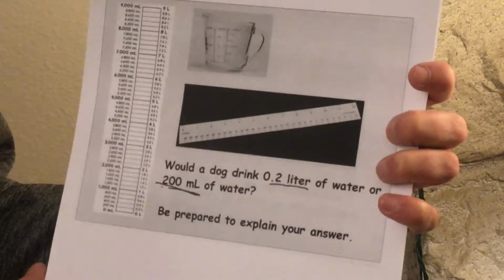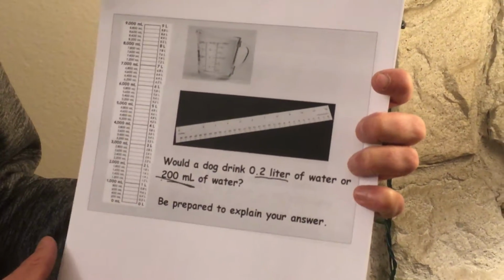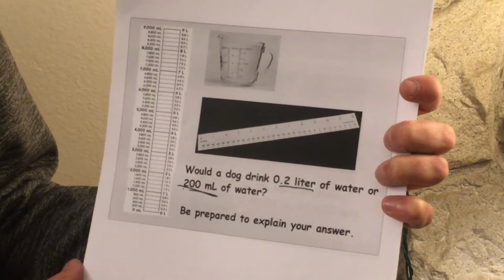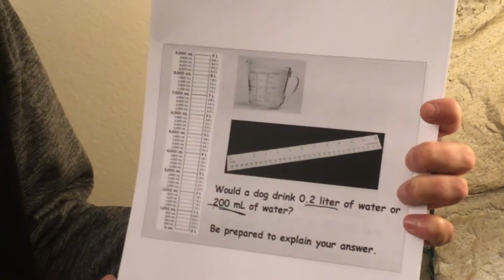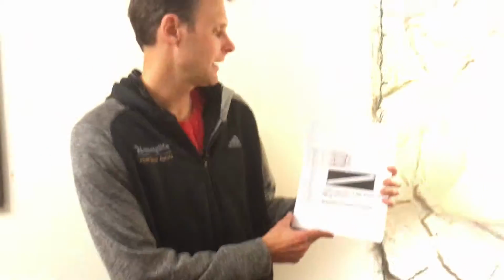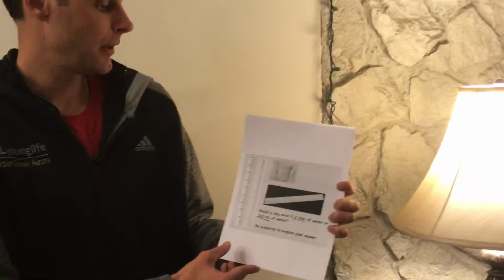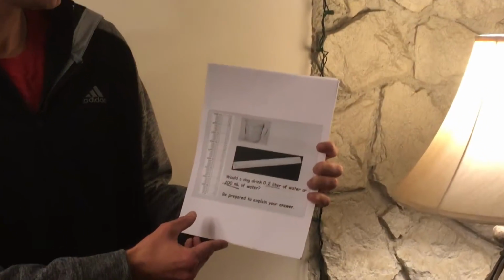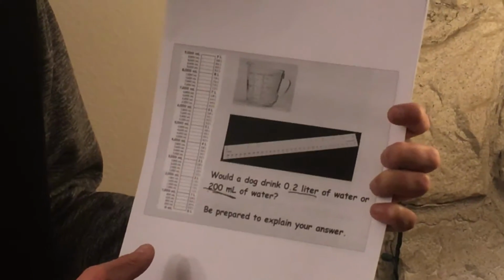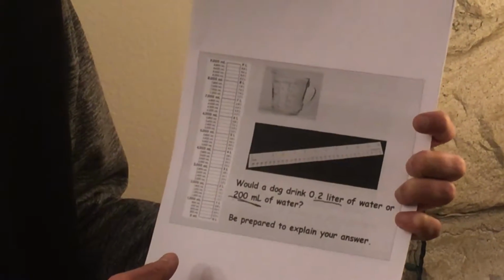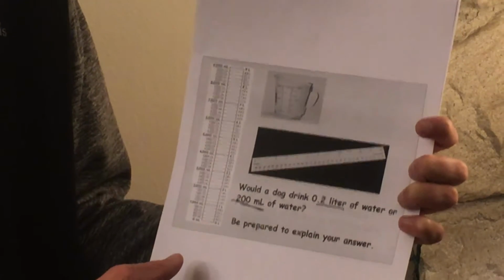Okay, here's a question for you. Would a dog drink 0.2 liters of water or 200 milliliters of water? Please be prepared to explain your answer. Okay, Jimmy, you're right. They're the same, because all we have to do is take the 0.2 liters and move it out 3 decimal places, and that gives us 200 milliliters. So it was sort of a trick question, but good job thinking that through, Jimmy.